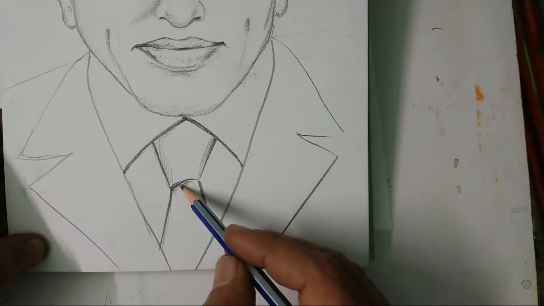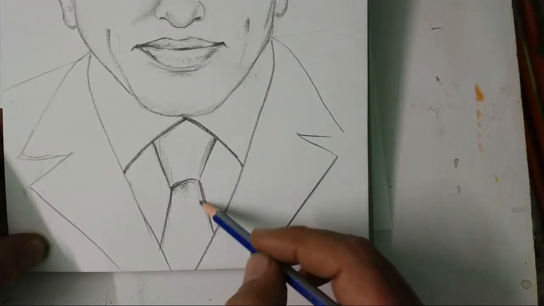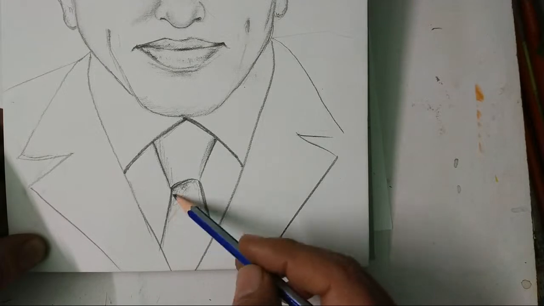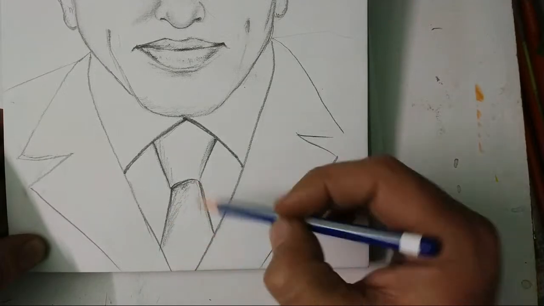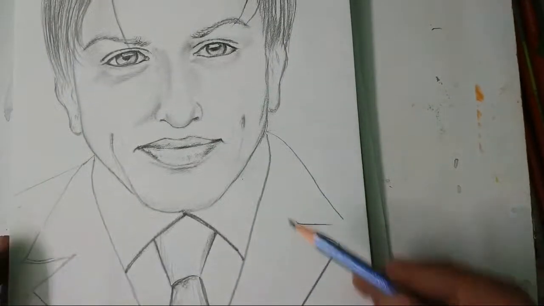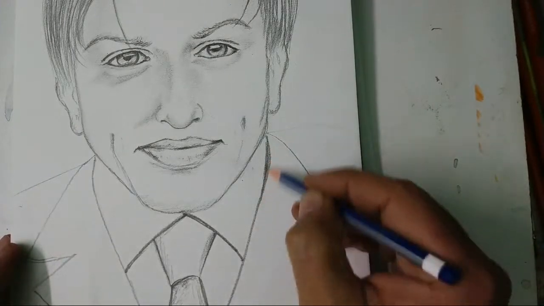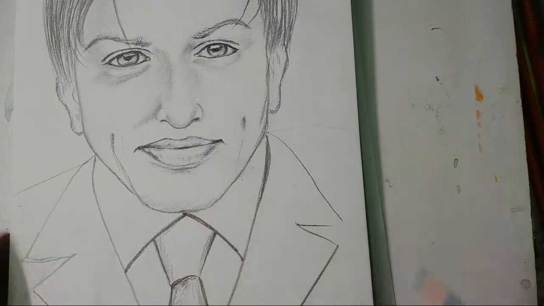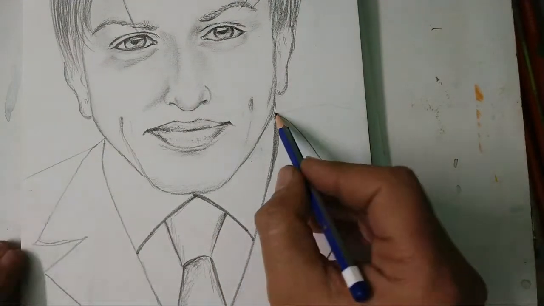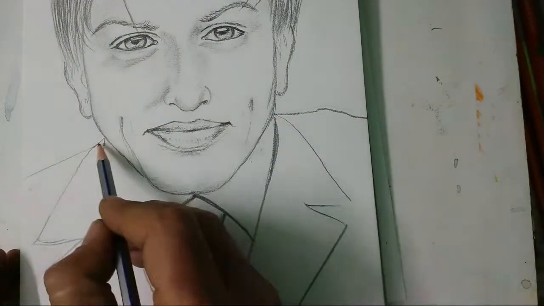Now this is the tie which I am giving shade. Here I am not emphasizing on this. Main is the portrait. The face plays an important role, so I will focus on the face only. Okay, you can modify whatever you want.